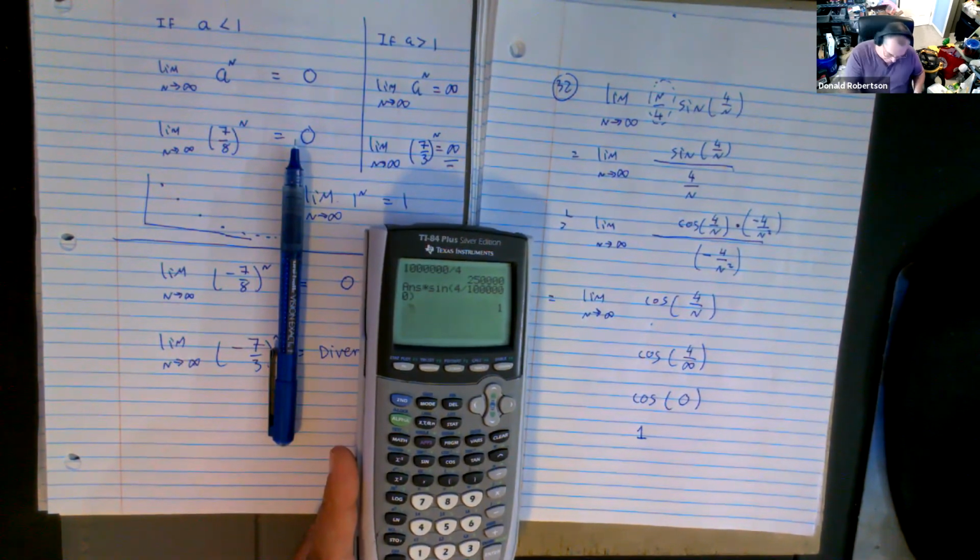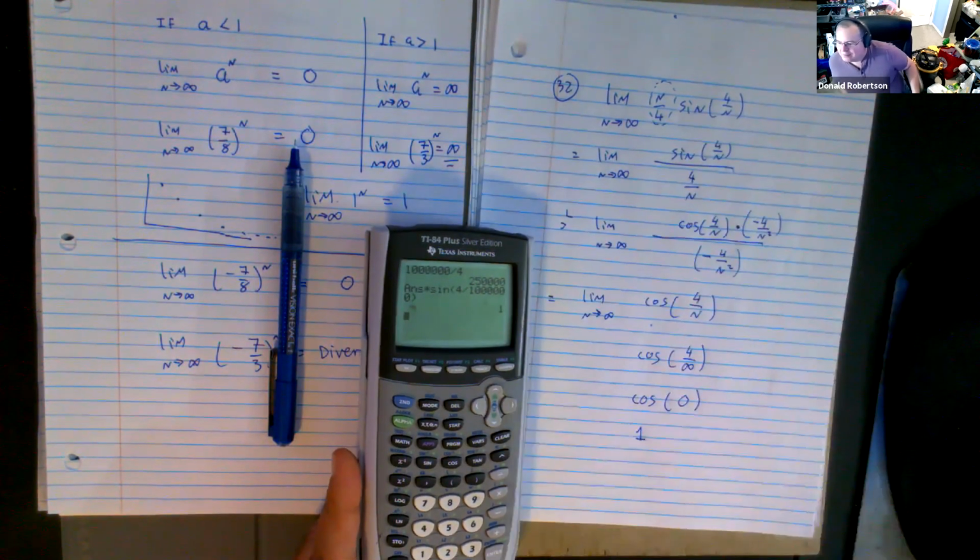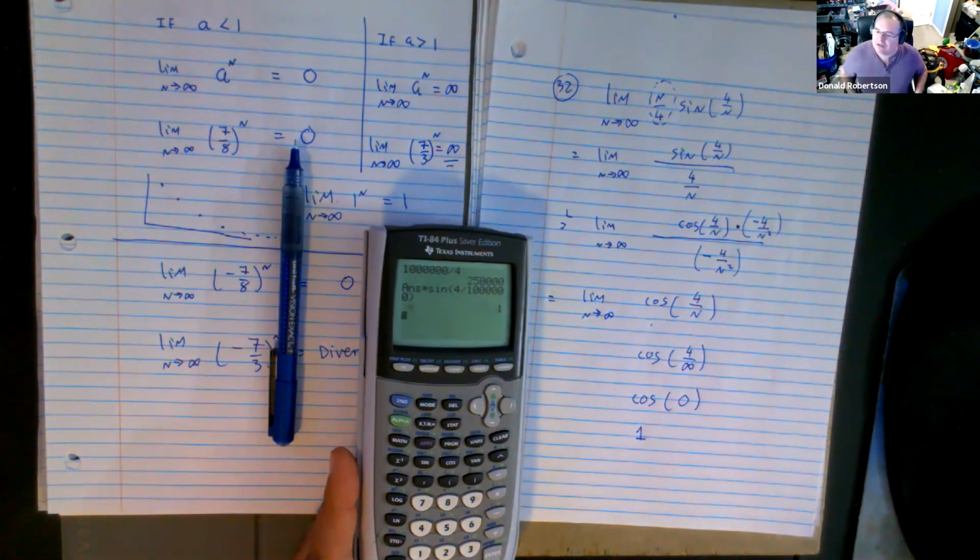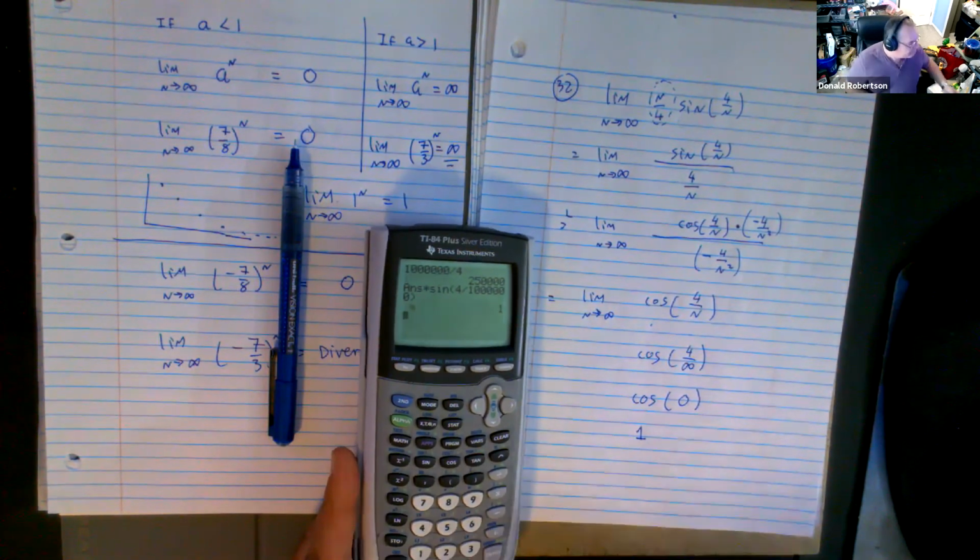This is the cool stuff, right? That you could show me that it's 1. Not the calculator version, but a real proof. I think that was cool.